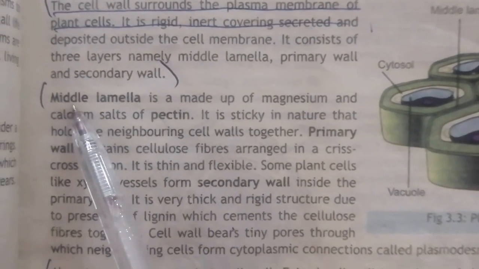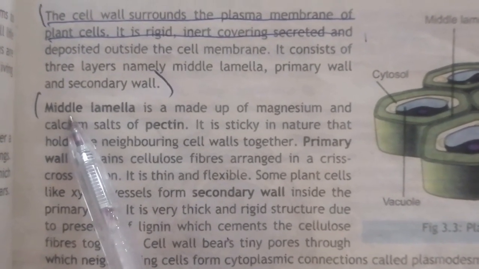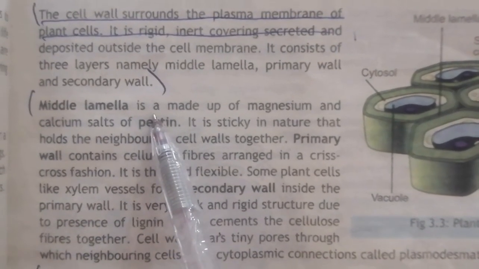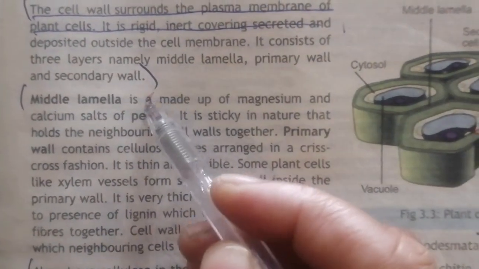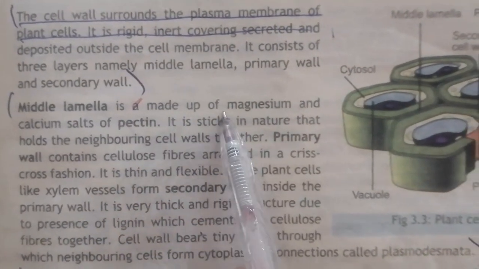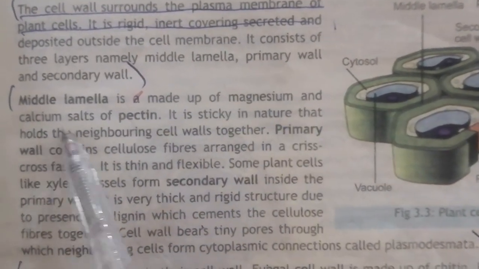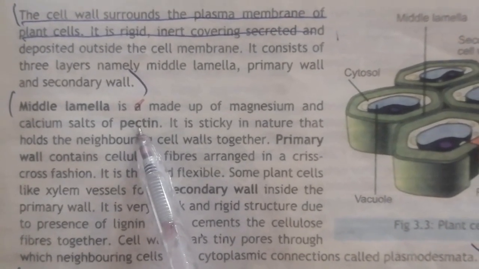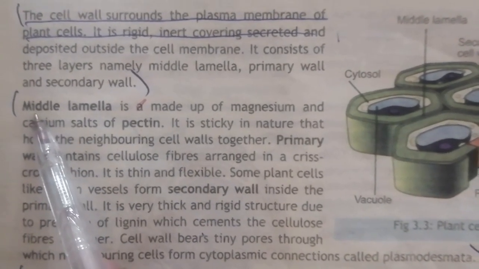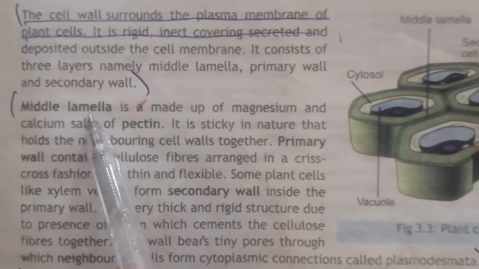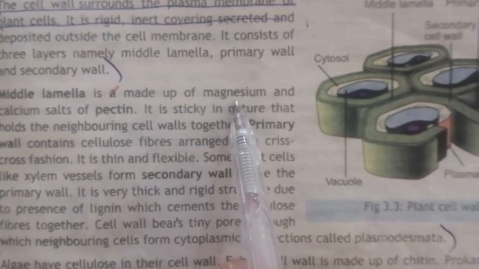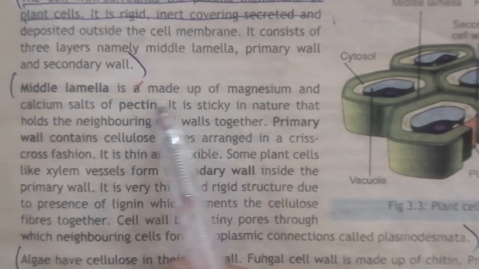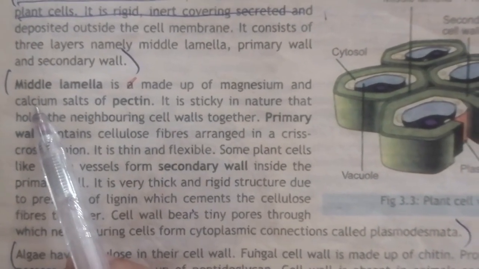Now the first subheading of your structure of cell wall is middle lamella. It is made up of magnesium and calcium salts of pectin. So pectin is a chemical which is actually composing the middle layer of cell wall called middle lamella, and it is made up of basically 2 different types of salts. First one is magnesium and the second is calcium salts.